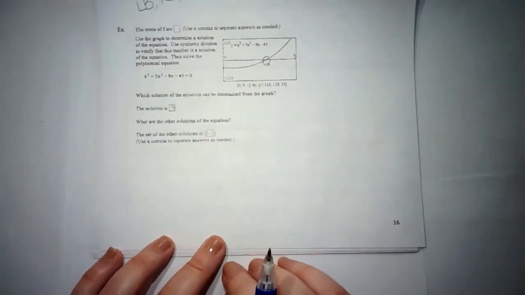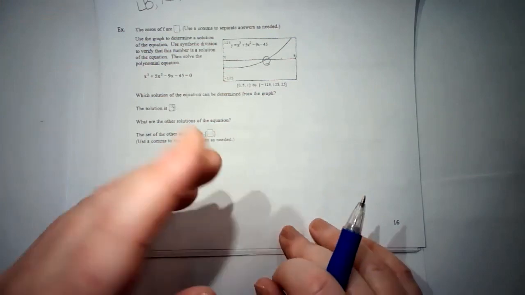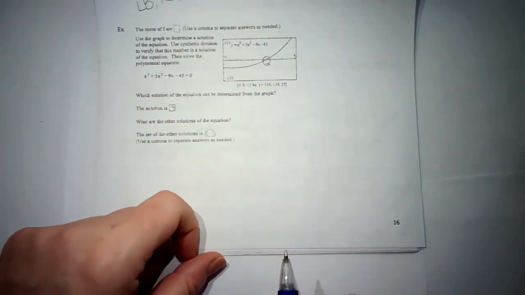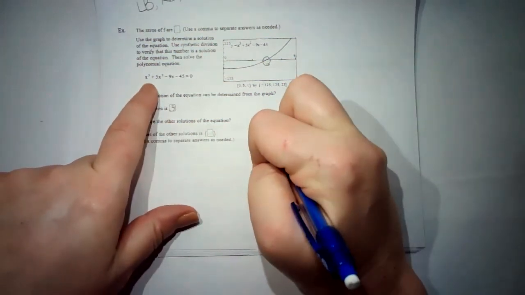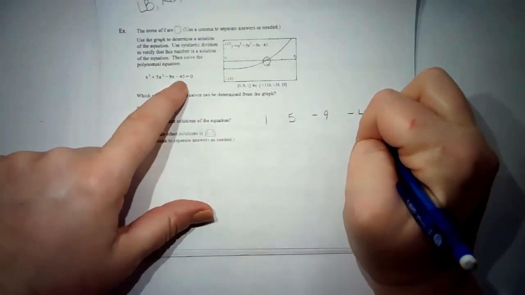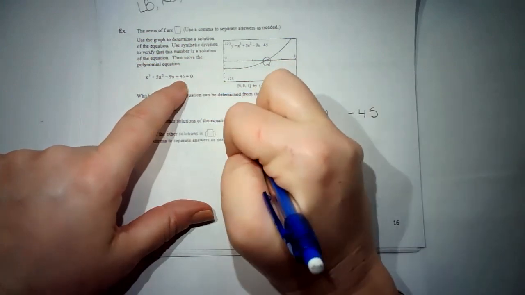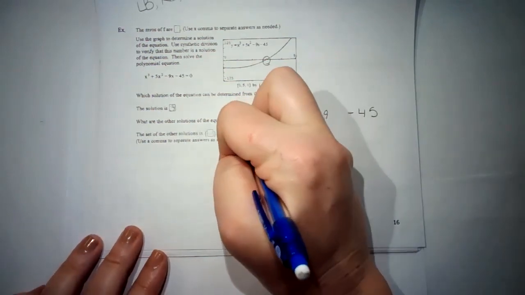Okay, now it wants the other 2 solutions. Okay, well, we can't tell those from the graph. So how are we going to find the other 2? Synthetic division. I'm going to have 1, 5, -9, -45. Now be careful here. Who's going to go on the shelf? 3, because x equals 3.